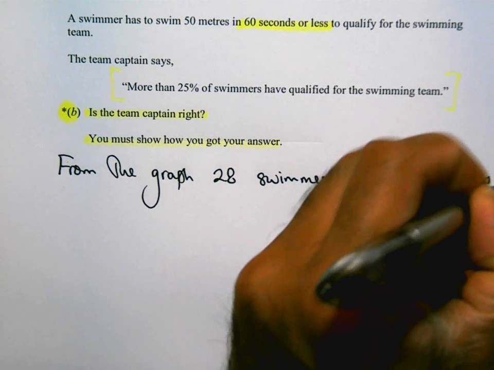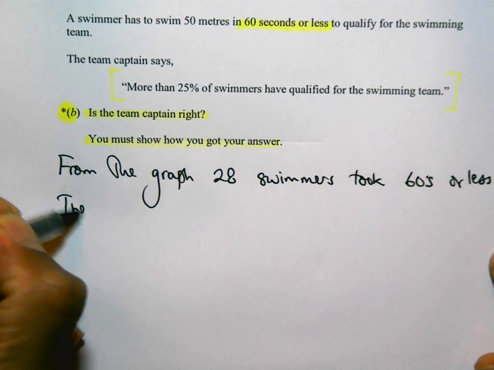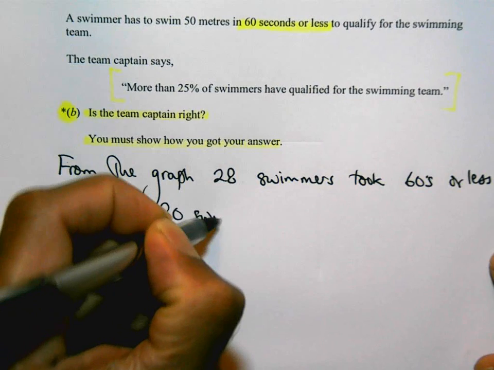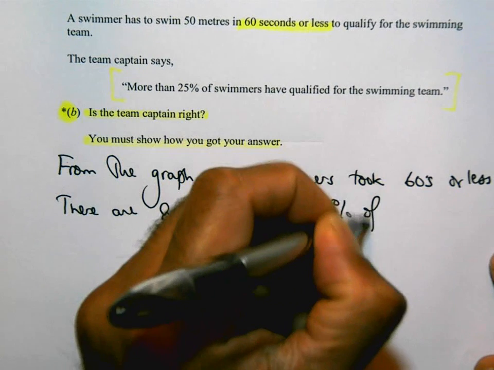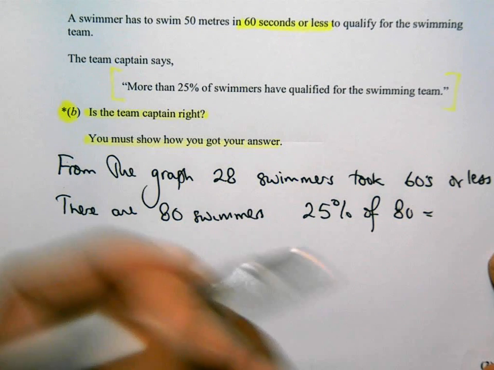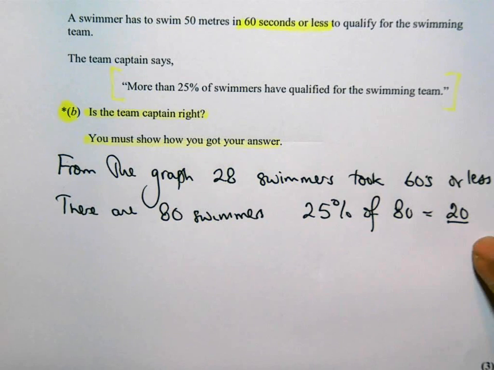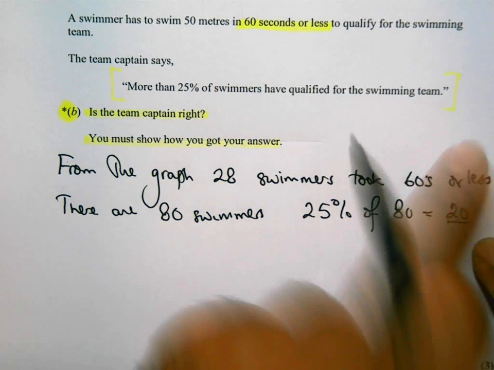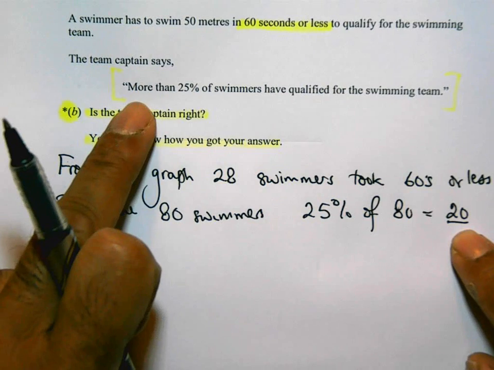Now, there are 80 swimmers, and 25% of 80, and 25% means a quarter of 80, half it and half it again, is 20. And if you think about it, from what the swim captain says, more than 25% of swimmers qualified for the swim team. 25% of the swimmers is 20 swimmers, so you could read that as saying more than 20 swimmers qualified for the swim team.